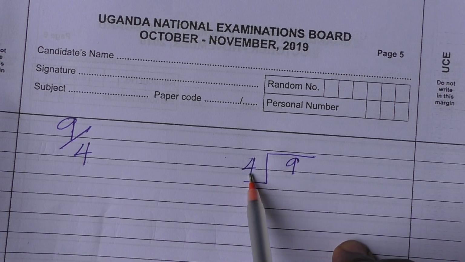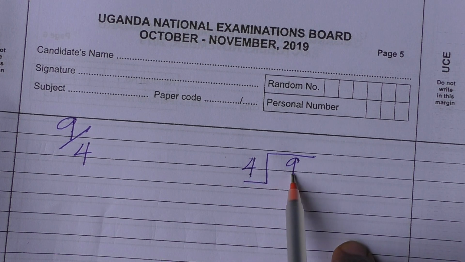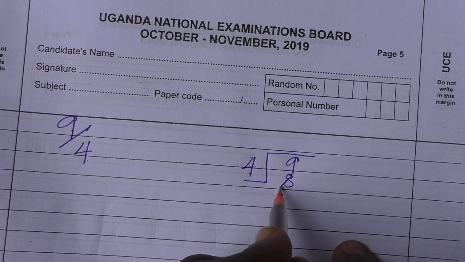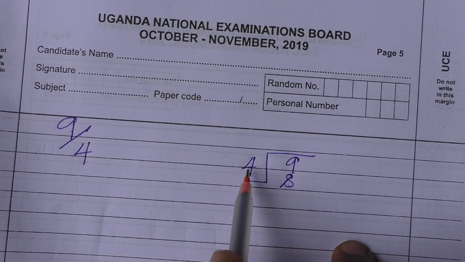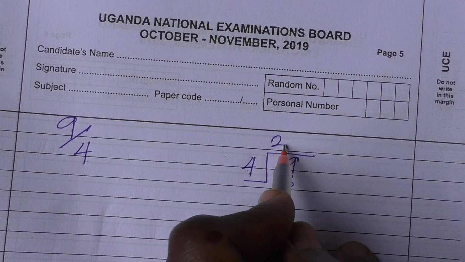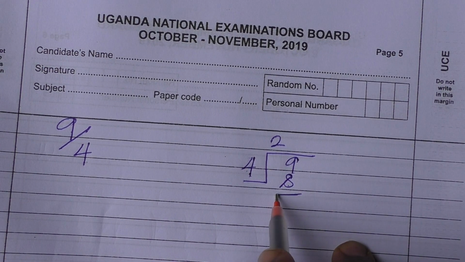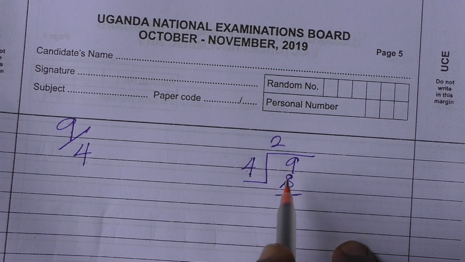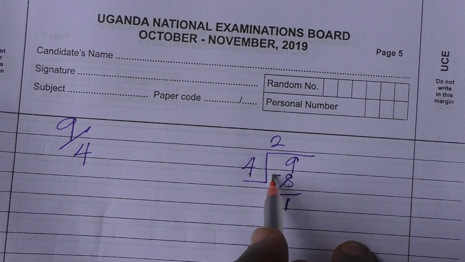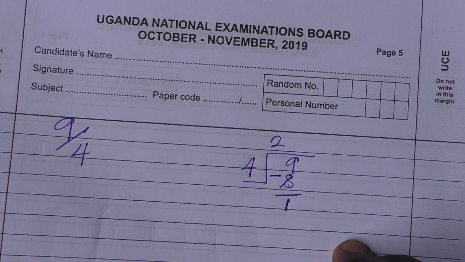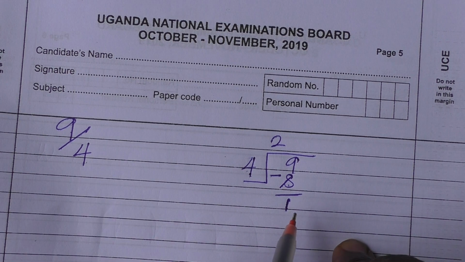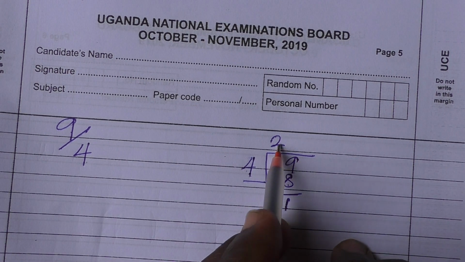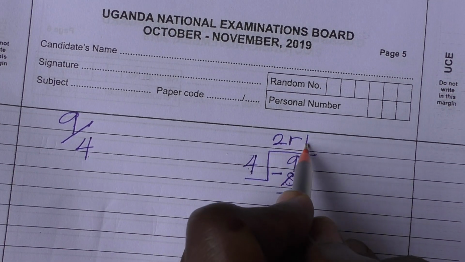The multiple of 4 that is near to 9 is 8, and 8 divided by 4 is 2. But 8 leaves us a remainder of 1 when taken away from 9, meaning that it is 2 remainder 1.